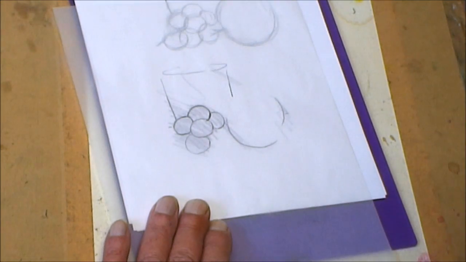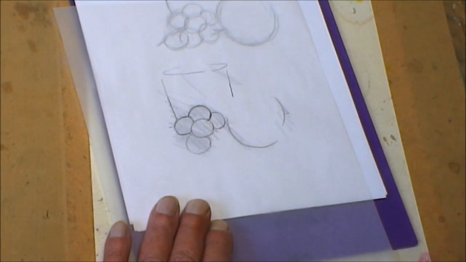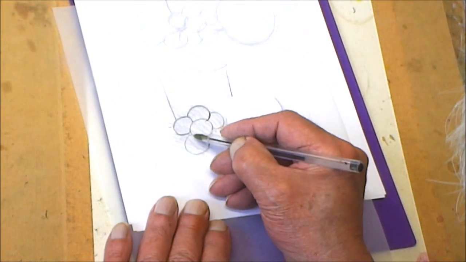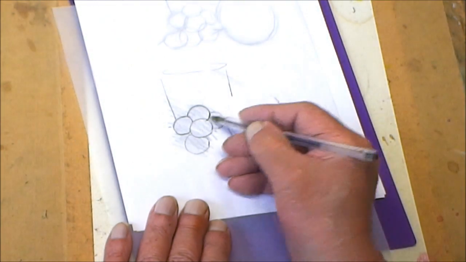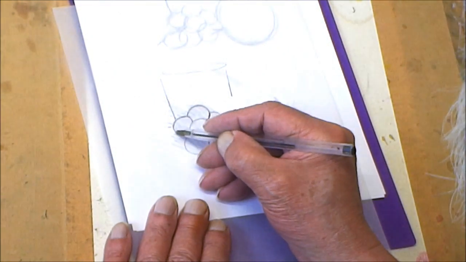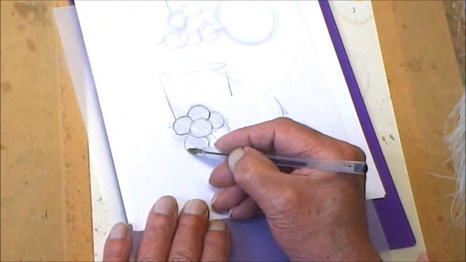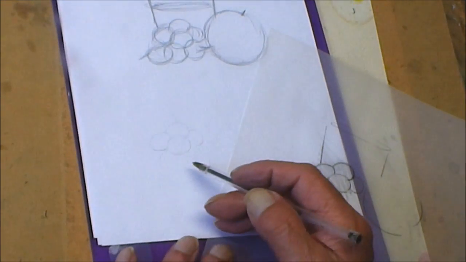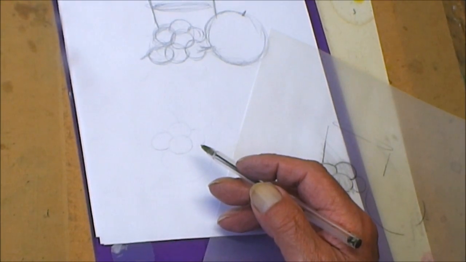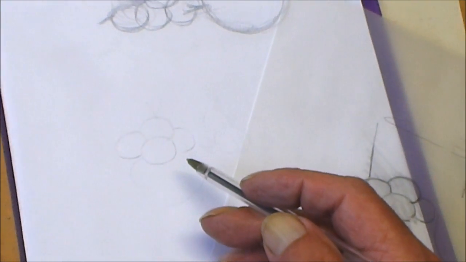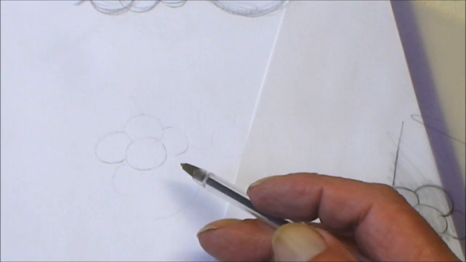Let's go back to my dead ballpoint pen is better. Don't press too hard because you'll actually dent your paper. Right, there's my grapes. I don't know if you can see them. Let me just zoom that in. There they are. Look, and when they go a little bit wrong, do some more.